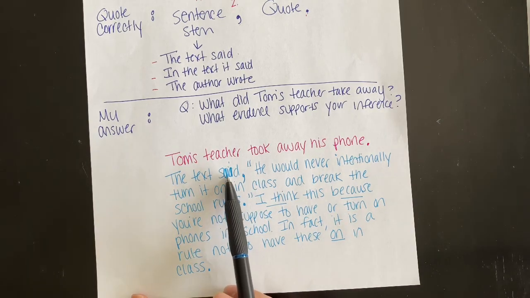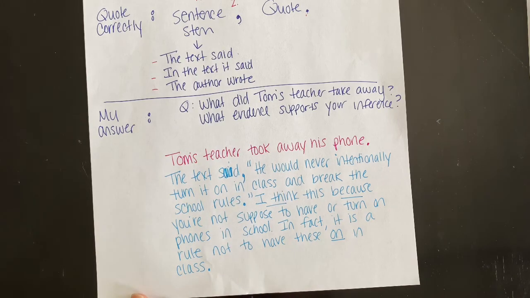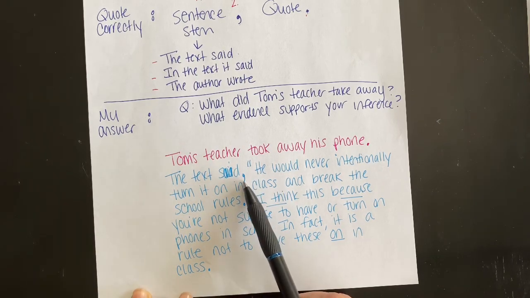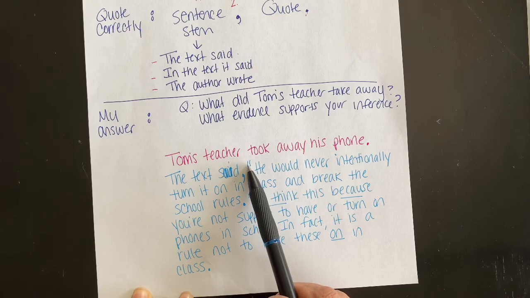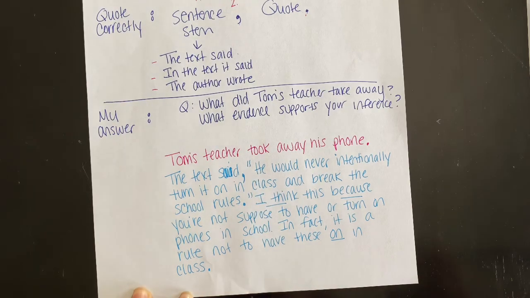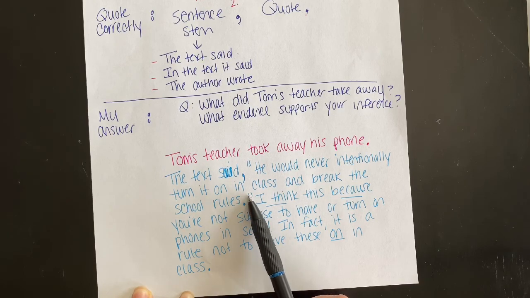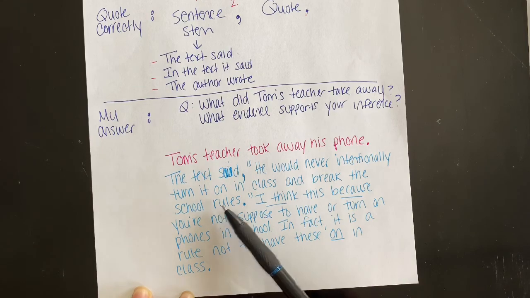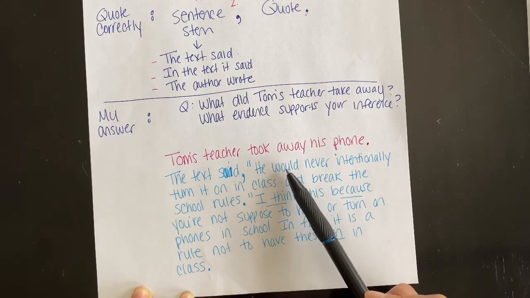The text said, sorry about that. Then I added a comma. I put my beginning quotation marks. And the quote that I used was this: "he would never intentionally turn it on in class and break the school rules." That sentence ended with a period, so I put a period there, and then I wrapped this up with end quotation marks. That is correctly quoting from the text.